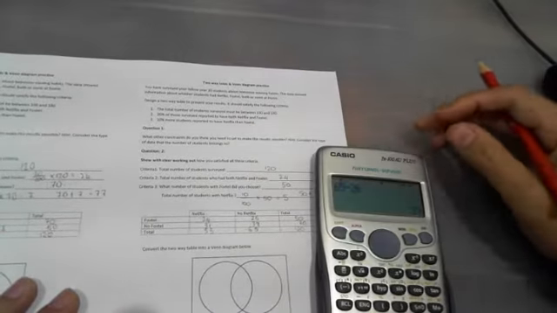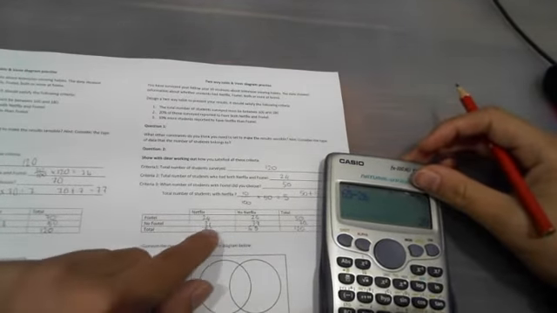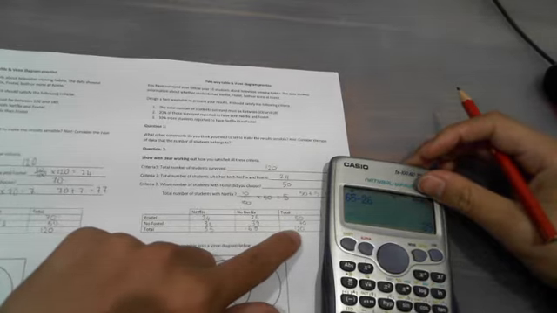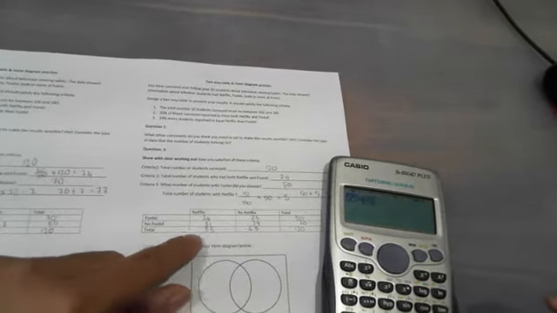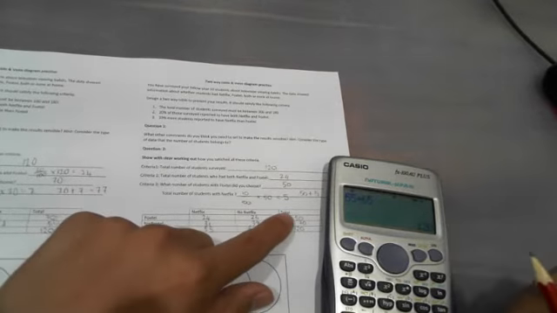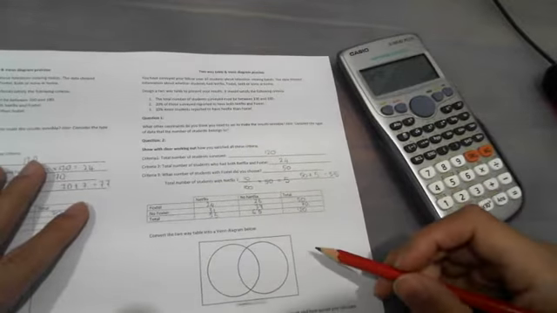And what I like to do with my two-way table when I finish it is I like to add the totals to see if I get 120. So pretty much just double checking that I've done everything right. 55 plus 65, that's 120, and 50 plus 70, 120. So I know I've done that correctly.